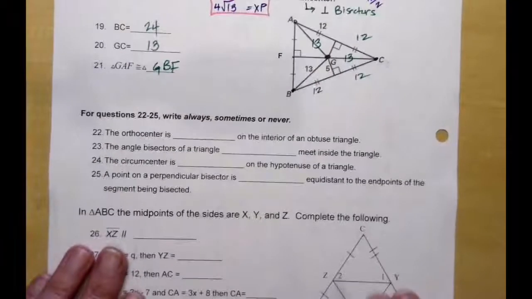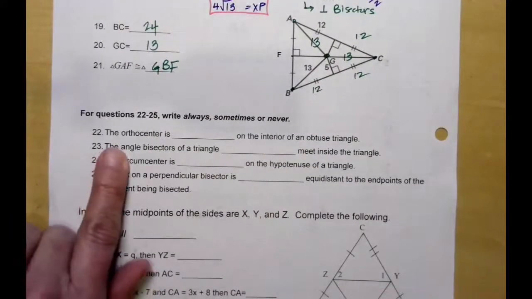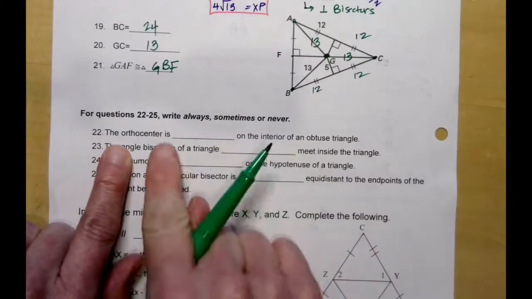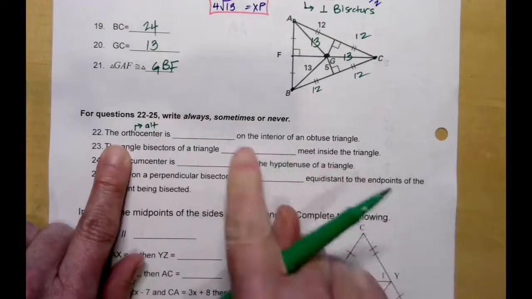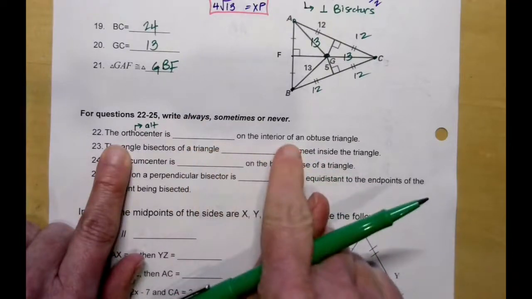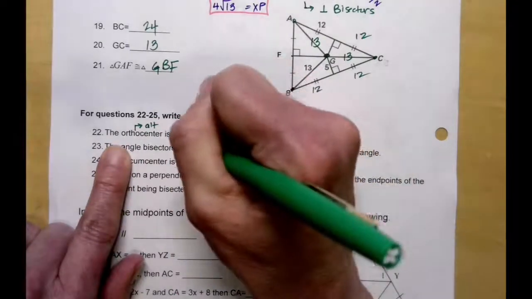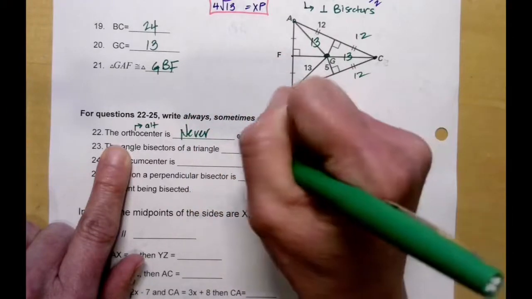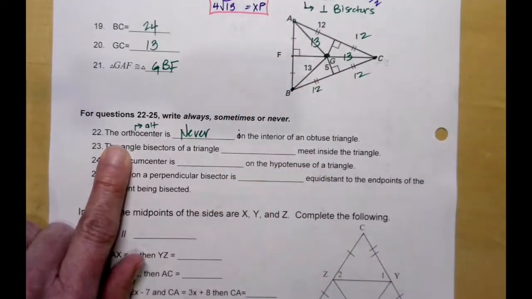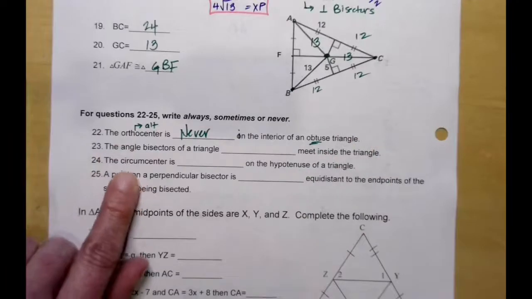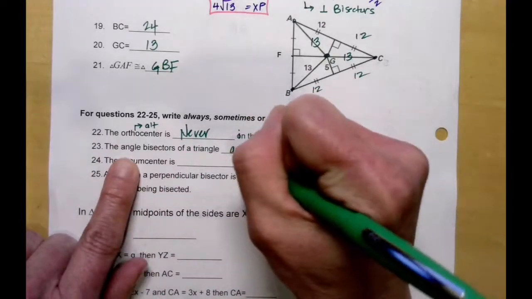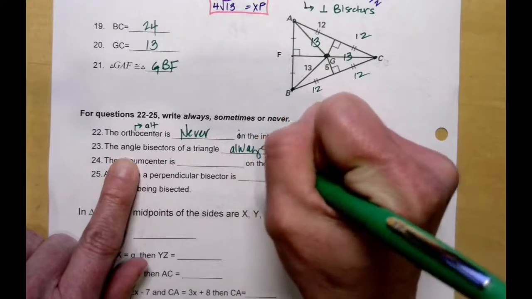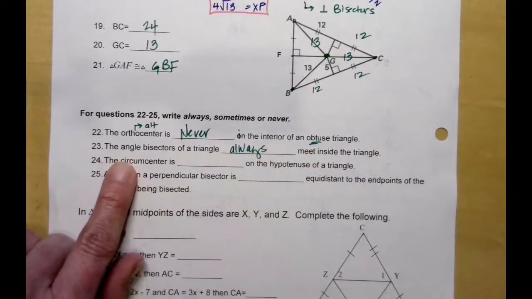All right, I love the sometimes, always, never. The orthocenter is, now remember, orthocenter is our altitudes, blank on the interior of an obtuse triangle. It is never in the interior of an obtuse triangle. If it's obtuse, it's always outside. The angle bisectors of a triangle always meet inside the triangle.